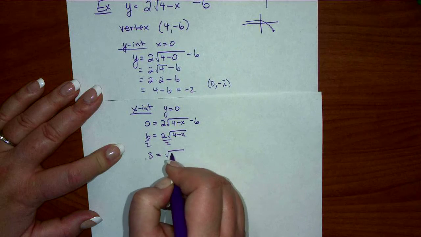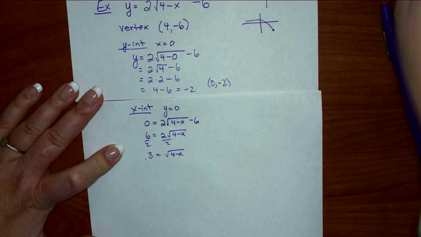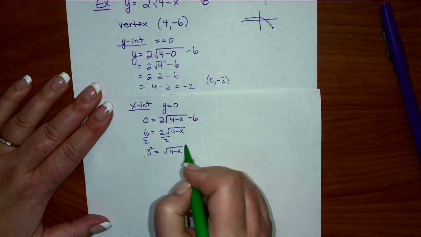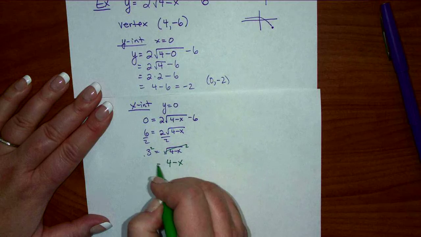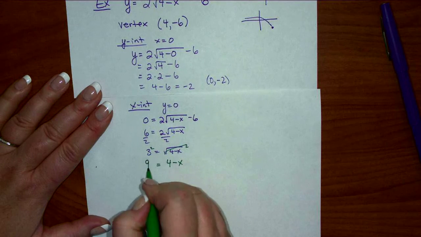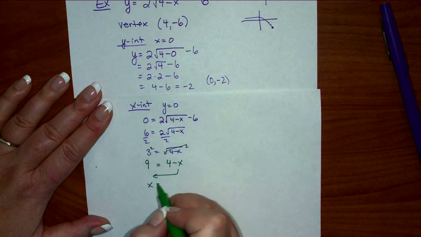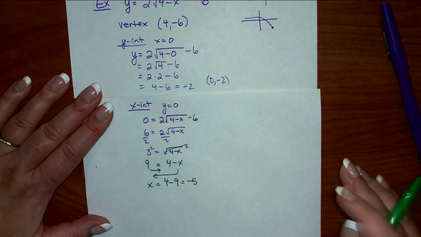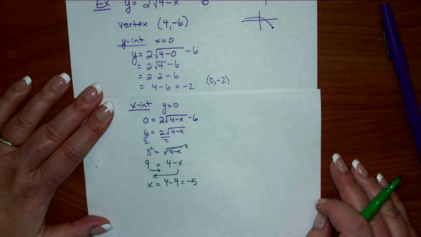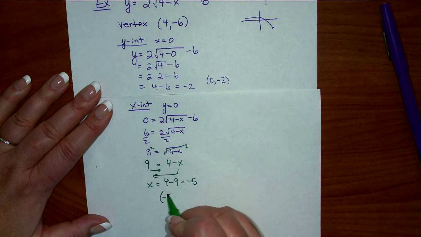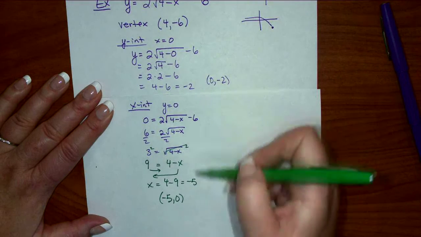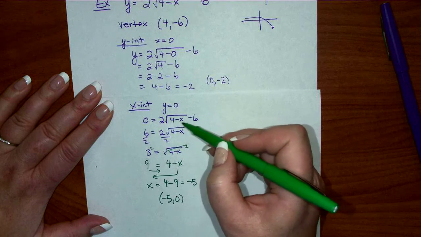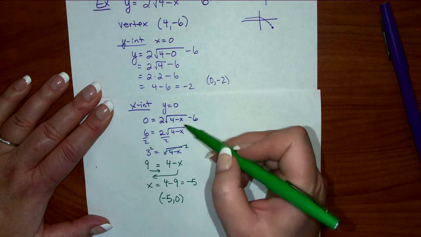Now to solve a radical equation, we square both sides. That cancels, so we have 4 minus x equals 3 squared, 9. Let's bring the x over and the 9 that way. Now, when we're solving these radical equations, it's important to check your answer. Can we plug 5 into this radical and get a positive under it? 4 minus a minus 5, 9, positive 9, so it works, okay?